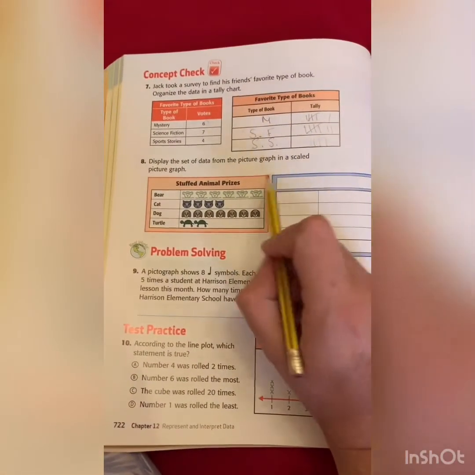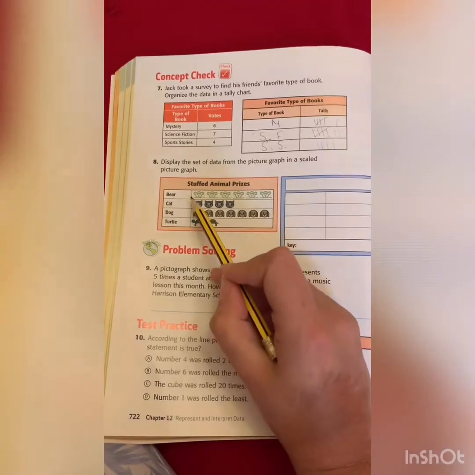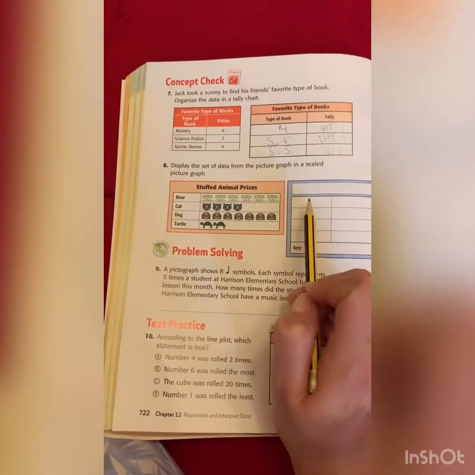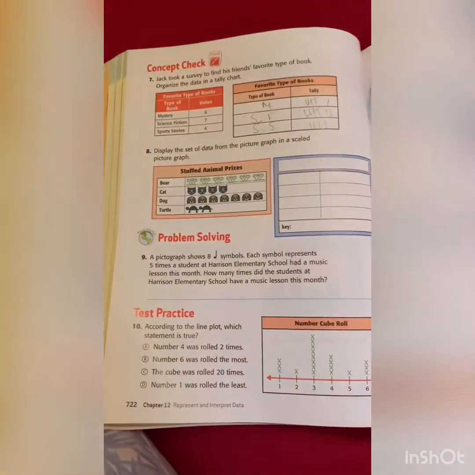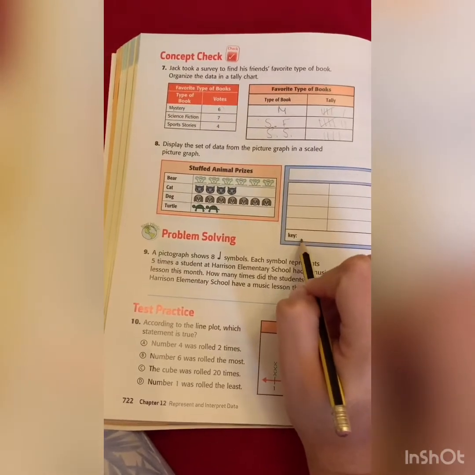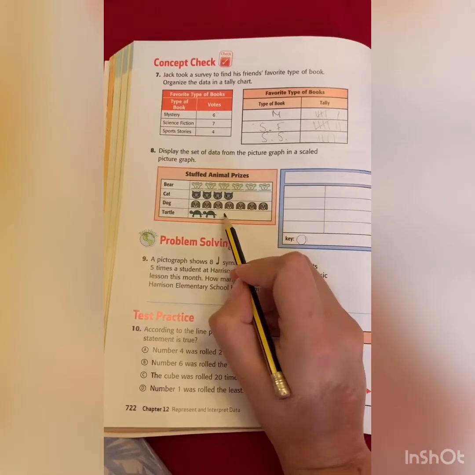So here we have to write the title, which is stuffed animal prizes. Here we have the different types of animals we got. Okay, so we write bear, cat, dog, turtle. And we choose a symbol for our key. Let's choose a circle, because it's easy. And we choose the smallest number we got.